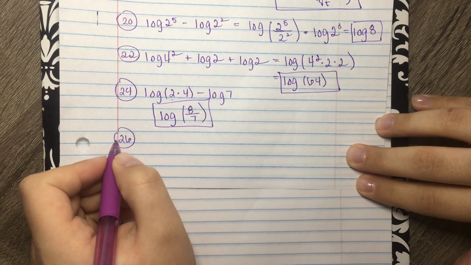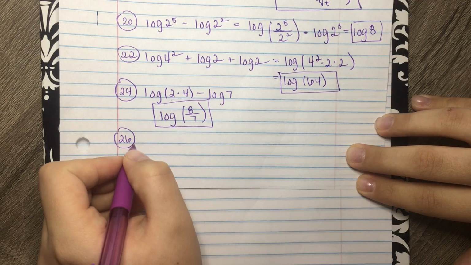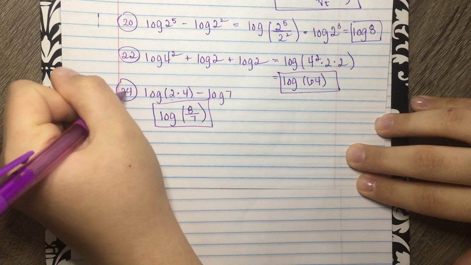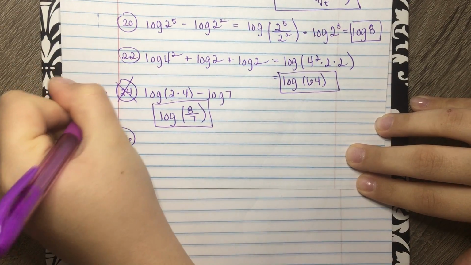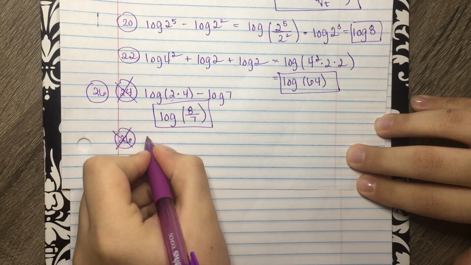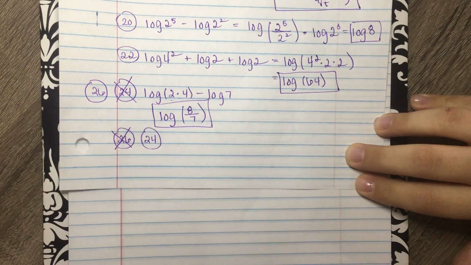Let's see, 26. Is that the one I just did? Yes, I think I just did 26 by accident. This one's 26. Sorry if I confused you. That one was 26. We're going to take a look now going back, and we're taking a look at 24.